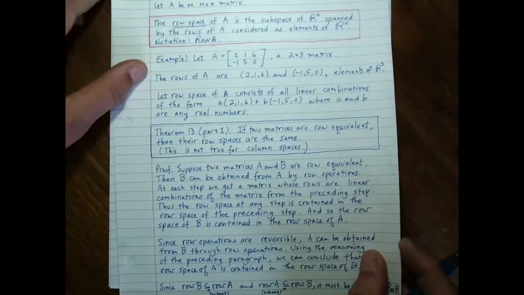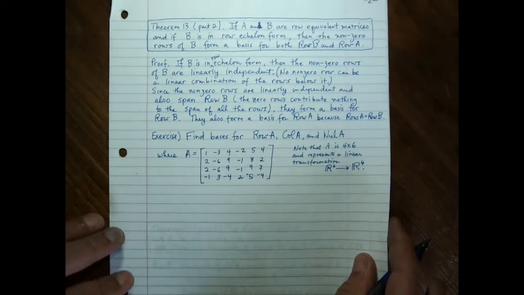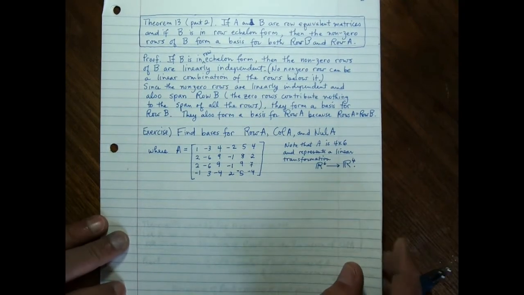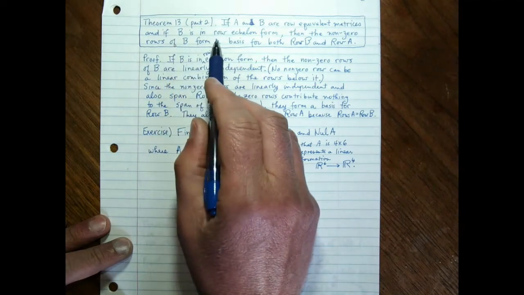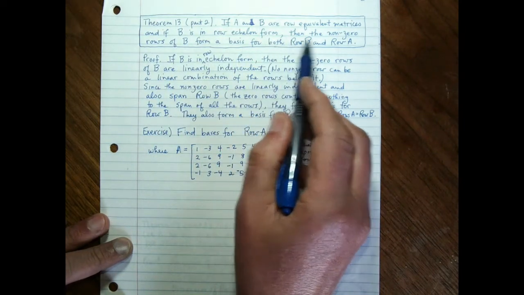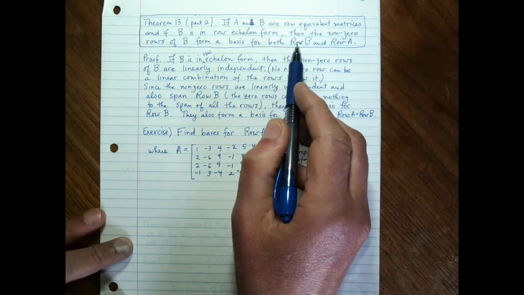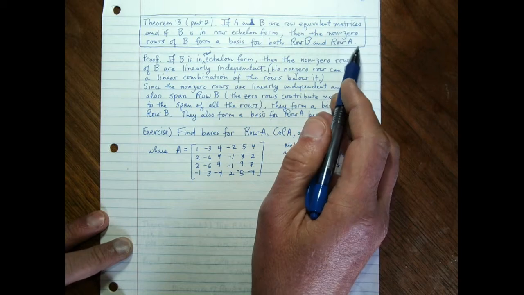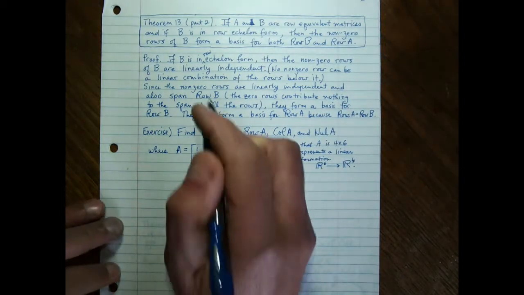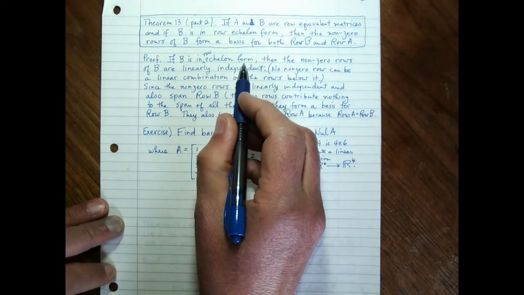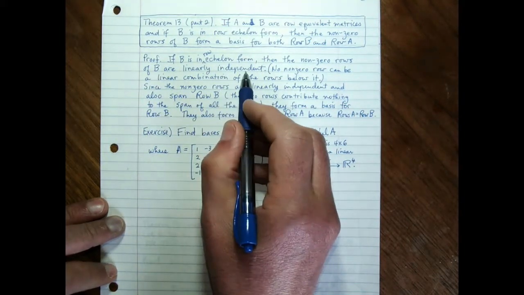So let's move on to the next page. So it's part 2 of Theorem 13. If A and B are row equivalent matrices, and if B is in row echelon form, then the non-zero rows of B form a basis for both the row space of B and the row space of A. Now why is this true? Well, if B is in row echelon form, so it doesn't have to be reduced, then the non-zero rows of B are linearly independent.